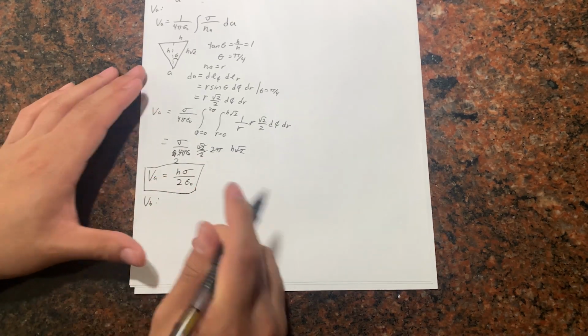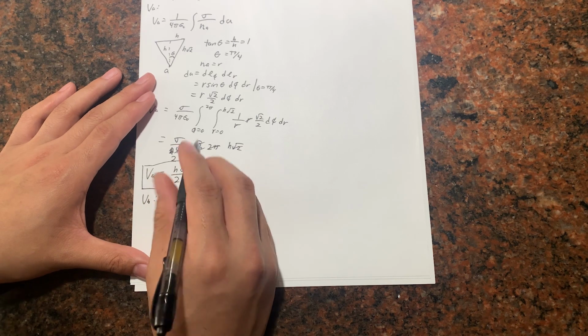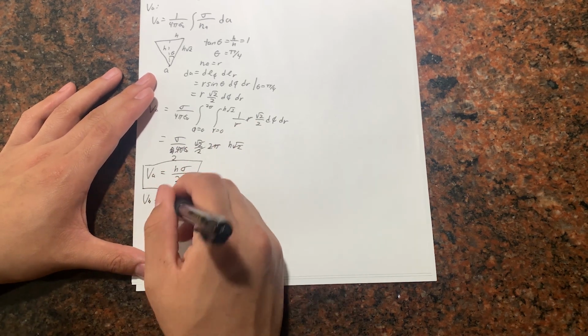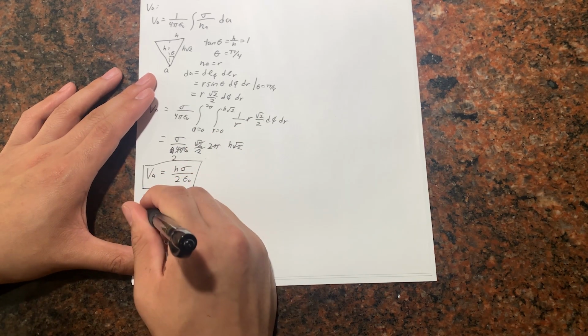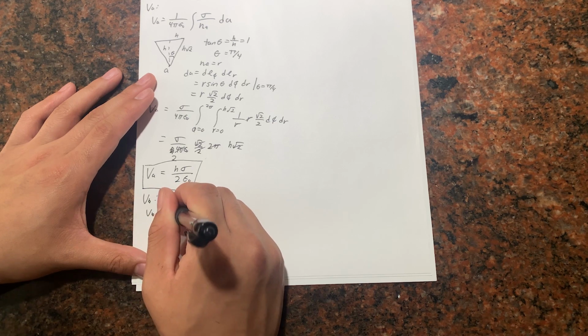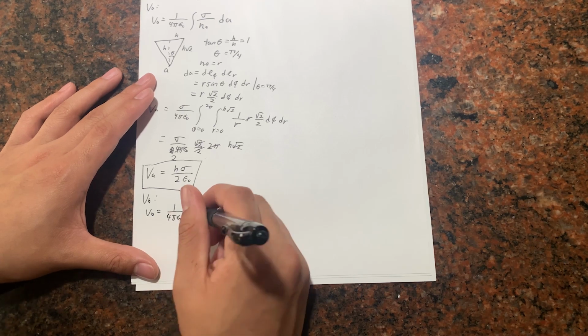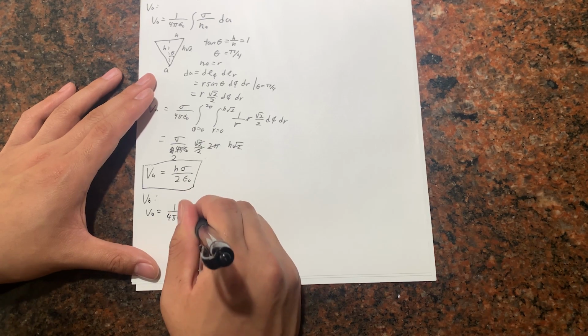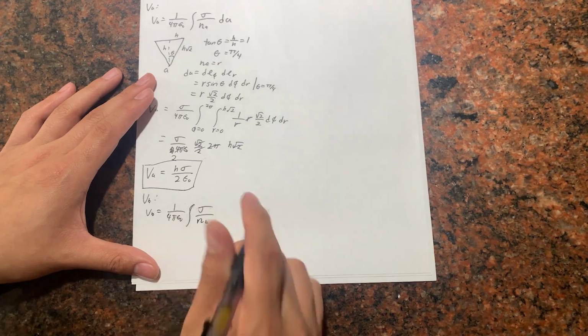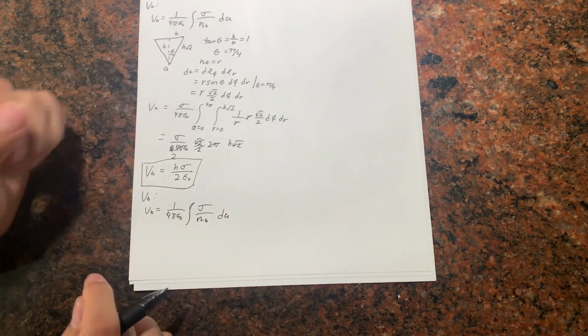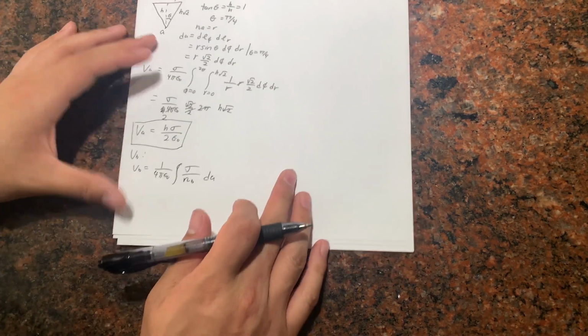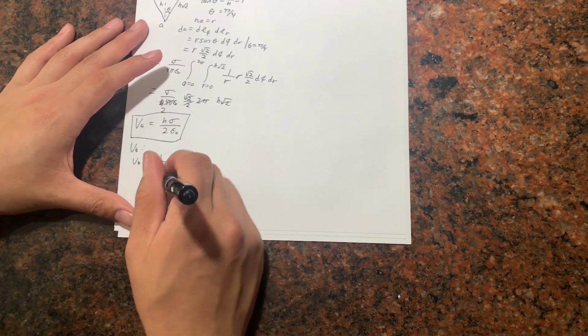Now our next step is to find the potential at B, which is going to be a little bit harder, but we'll start off the same way: VB is equal to 1 over 4 pi epsilon naught times the surface integral of our charge over the separation vector of B, times dA. I'll start off with another triangle.